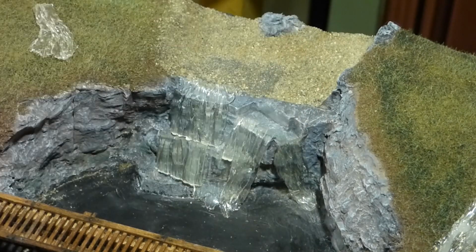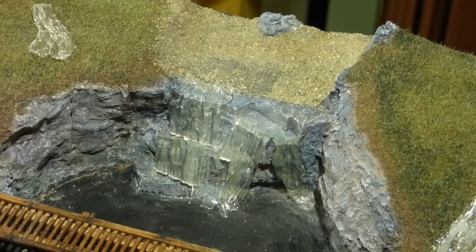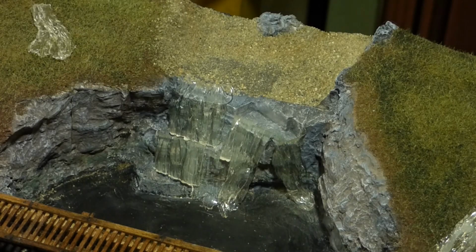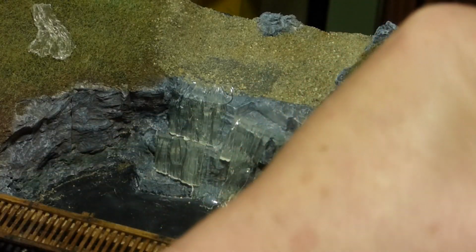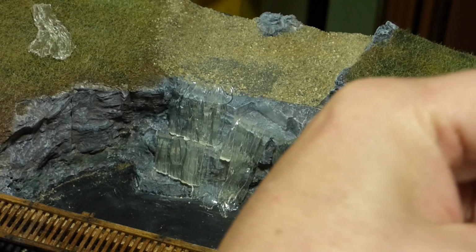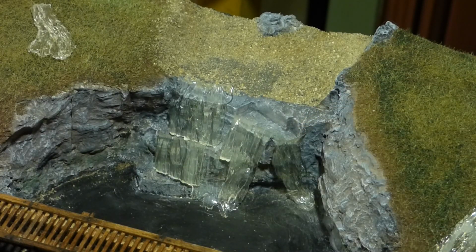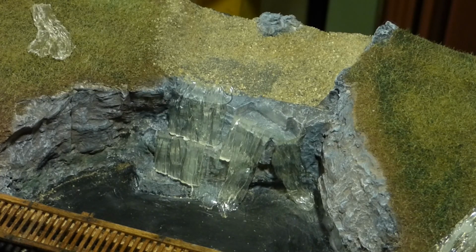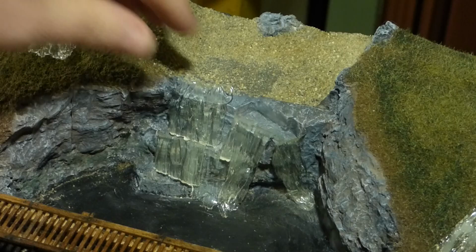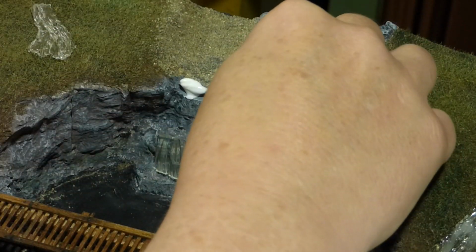Alright, so now we need to start gluing some of this stuff in. Okay, so we have the water effects. Just have a paper plate here. I'm just going to squeeze a bunch in there. Okay. And then I'm going to use a toothpick to spread that around. So we know we need a bunch right here.